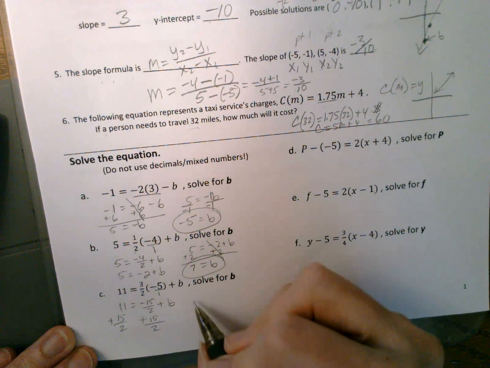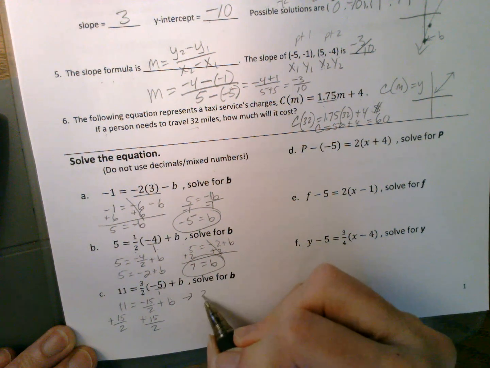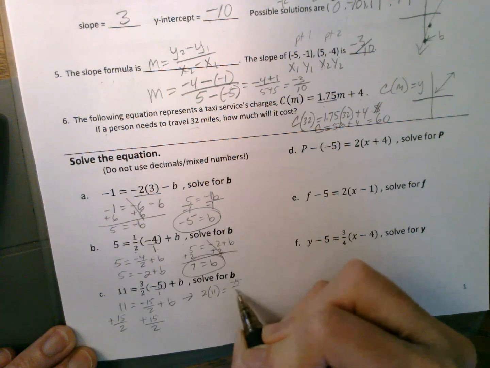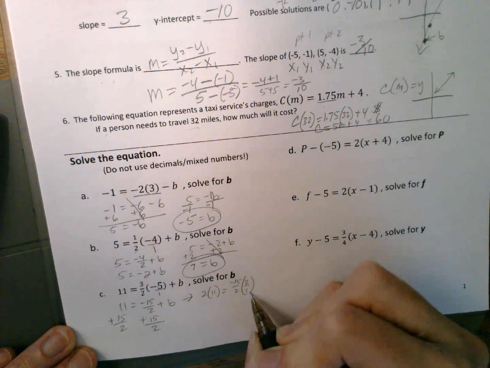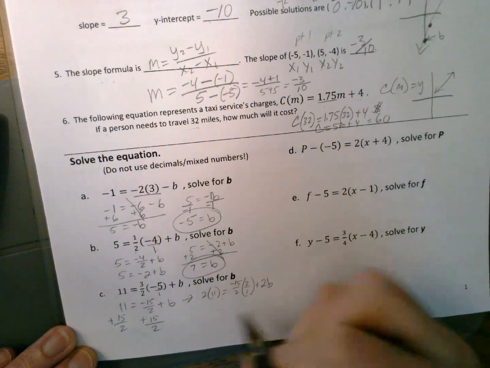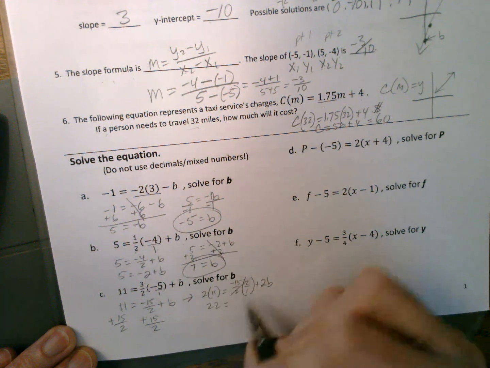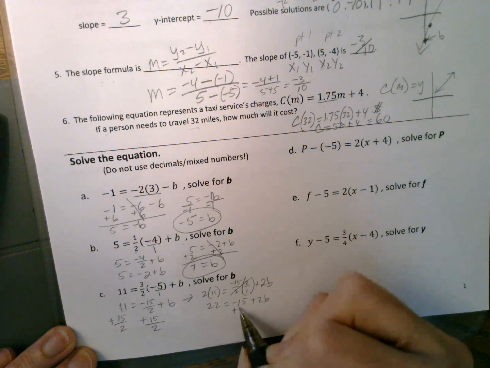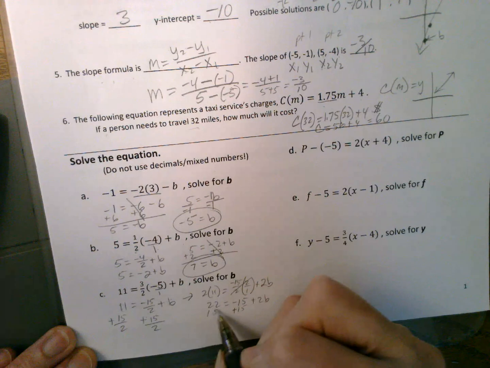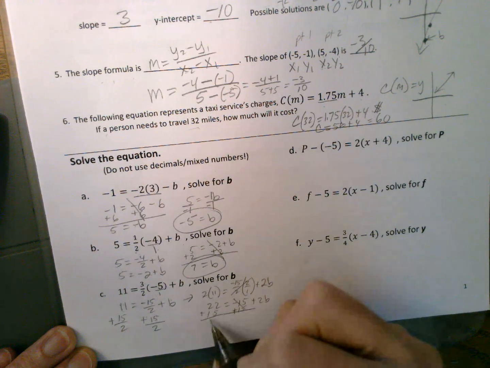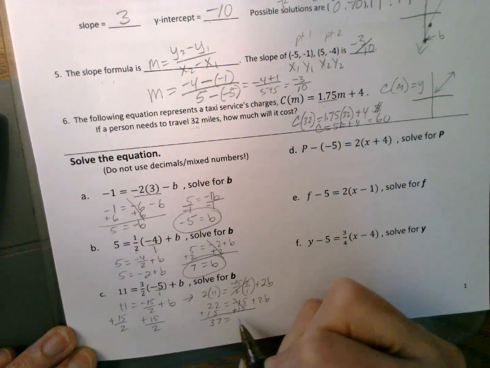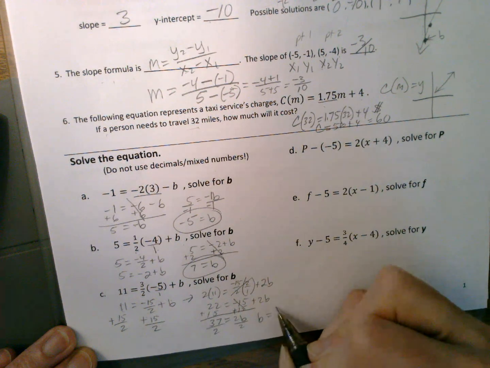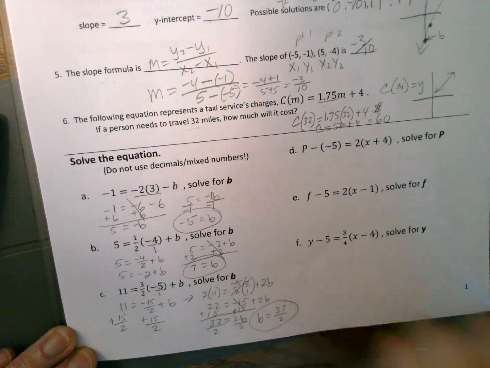Well, up here you could have cleared your fraction by multiplying the 11 by 2, the negative 15 over 2 by 2, and the b by 2. This would give you 22 equals negative 15 plus 2b, and then you just move the 15 over. 37 equals 2b, and divide by 2. b equals 37 over 2, which does not reduce.